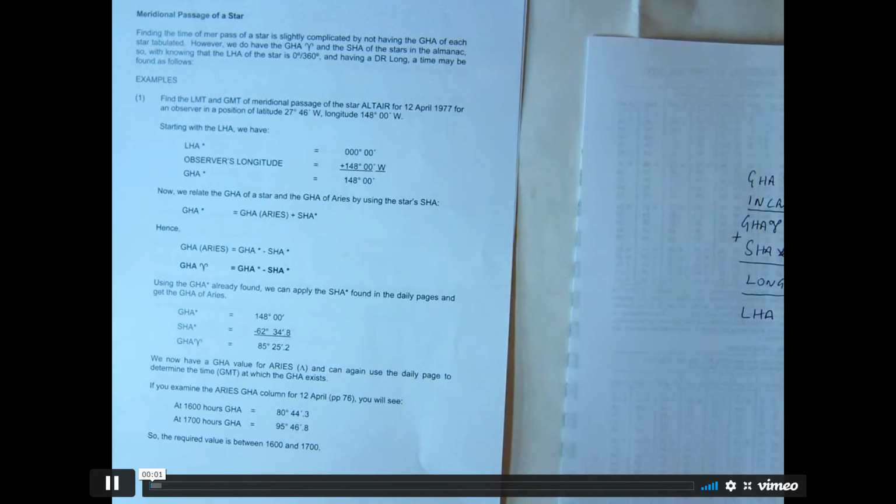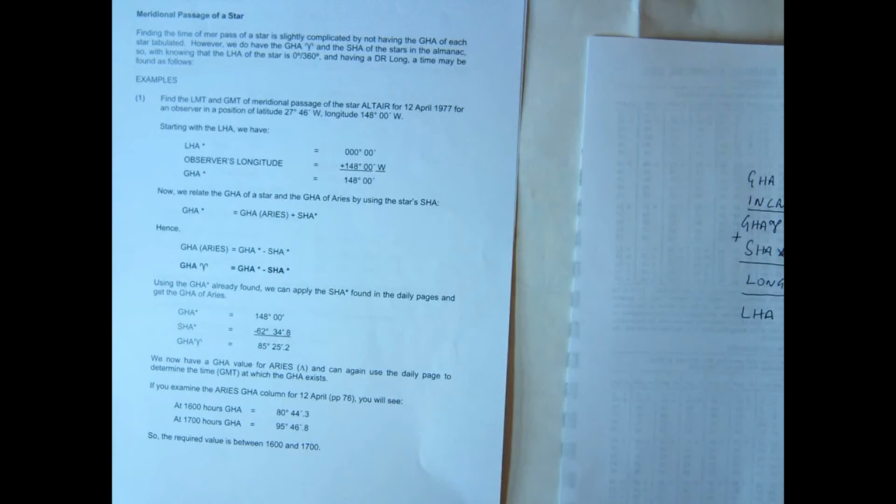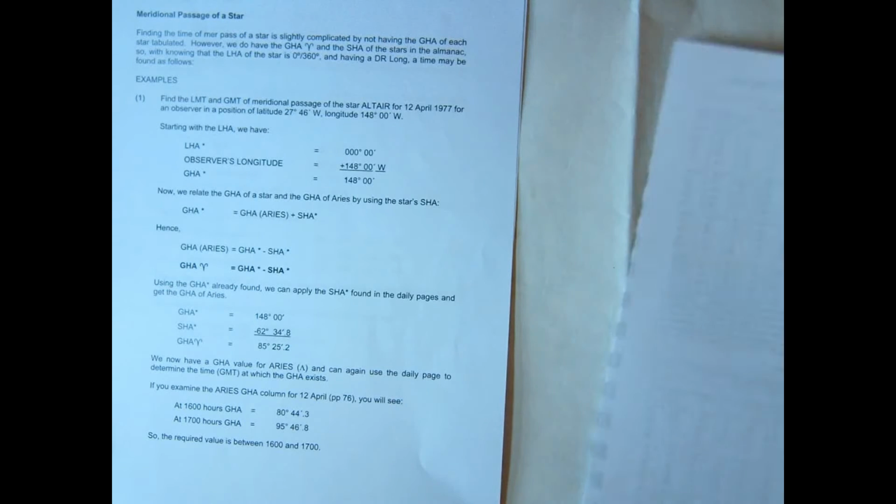In this example, we're going to look at how we would get the meridional passage of a star. It's a little more complicated. Let's look at the normal procedure if you had the time.